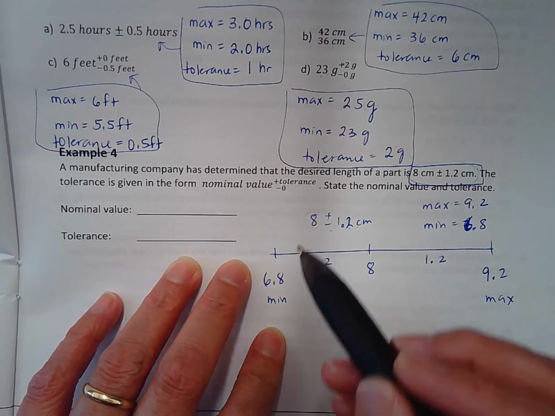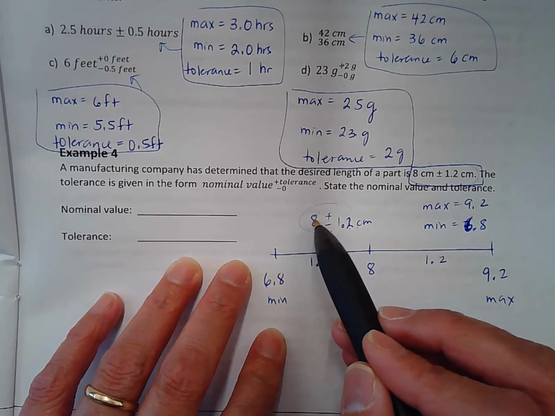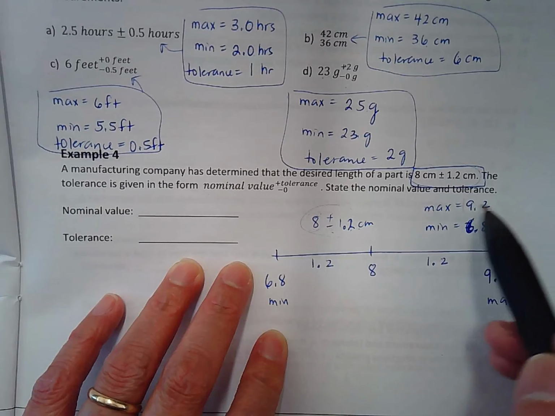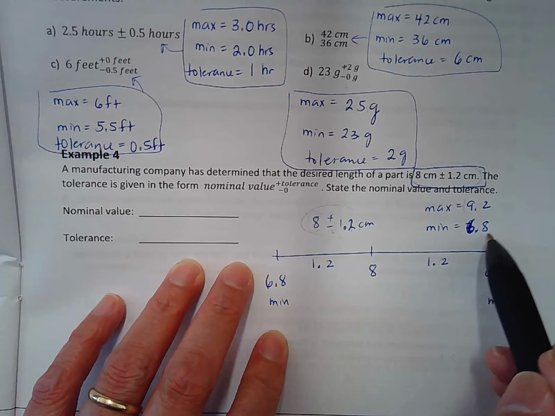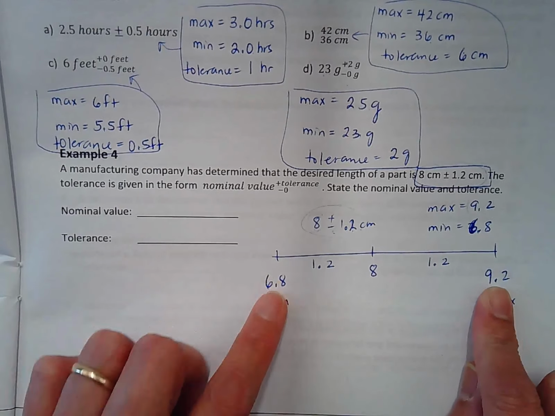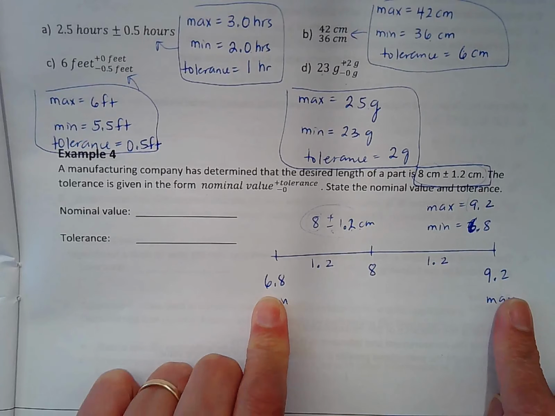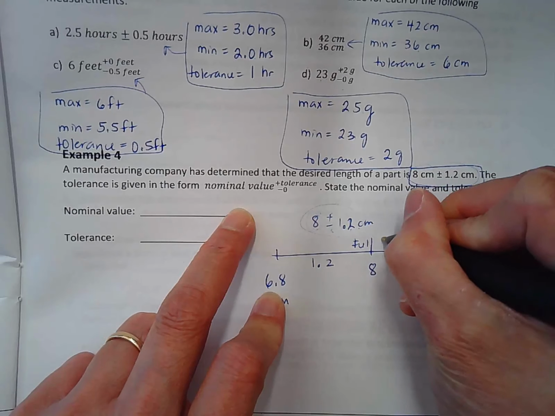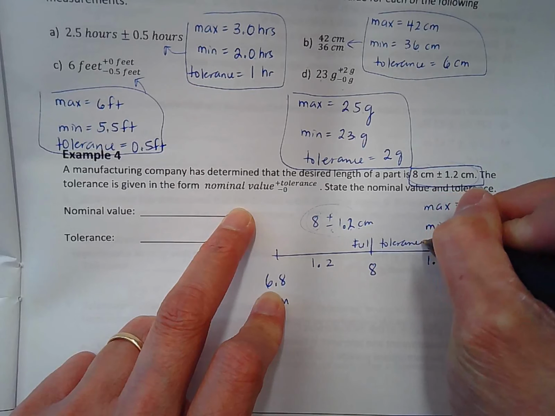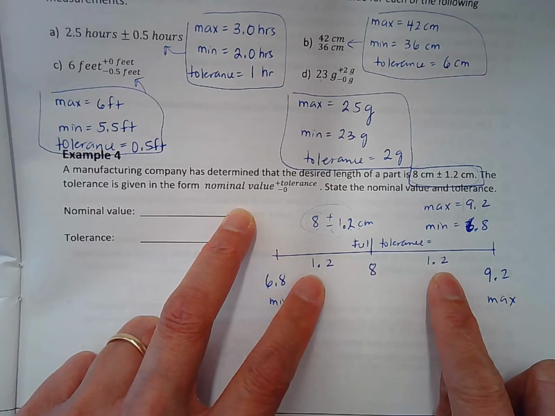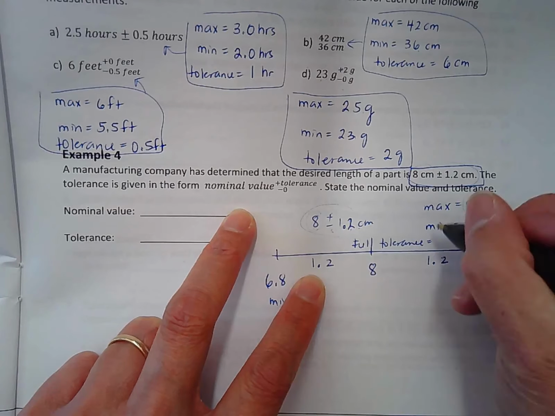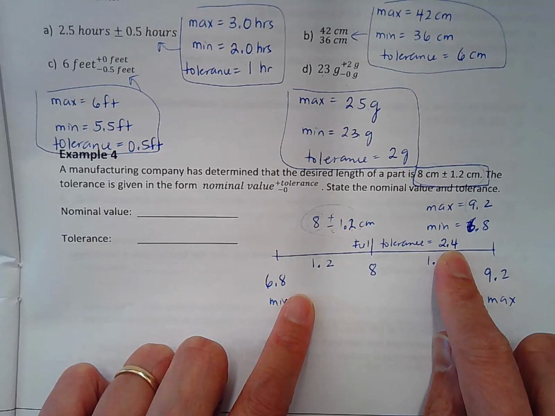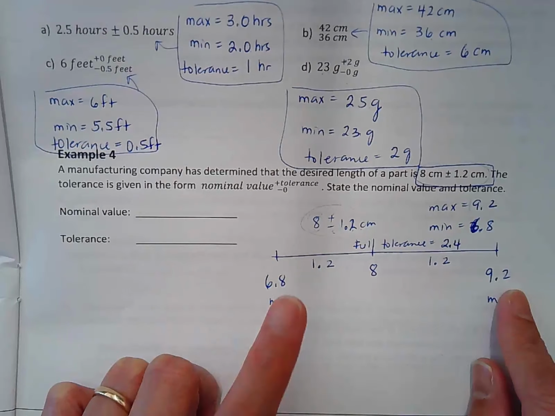Okay, so here we go. 8 plus or minus 1.2. Plus 1.2 will give us the maximum. Minus 1.2 is going to give you the minimum. So you get minimum, maximum. So the full tolerance would be 2.4. Is everybody okay with this piece?